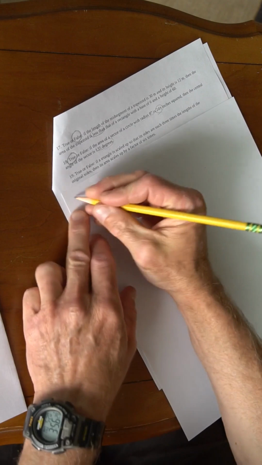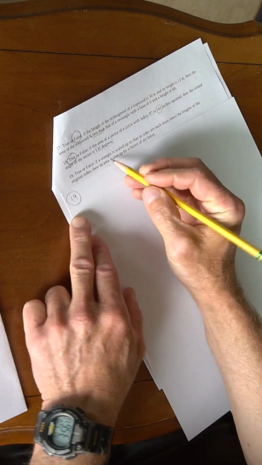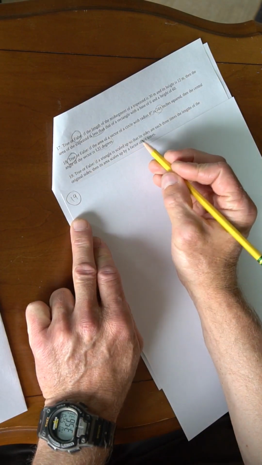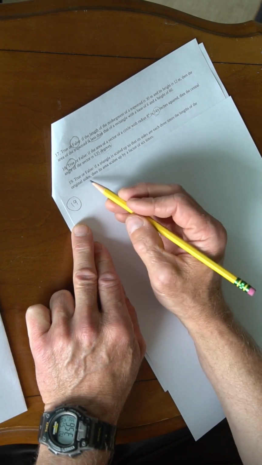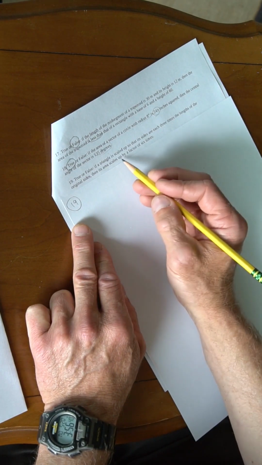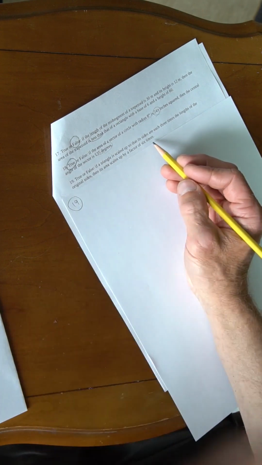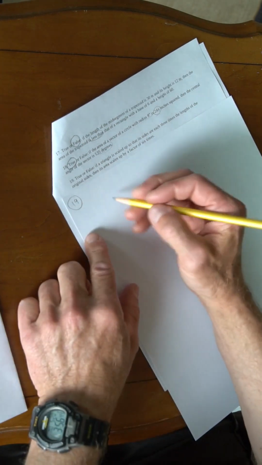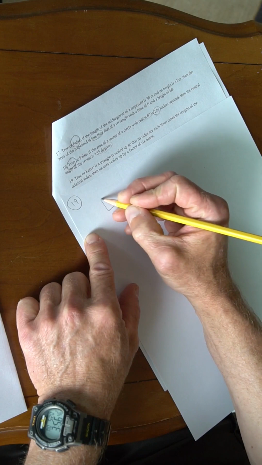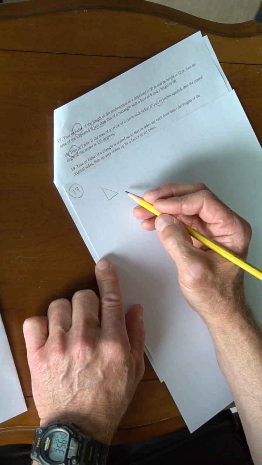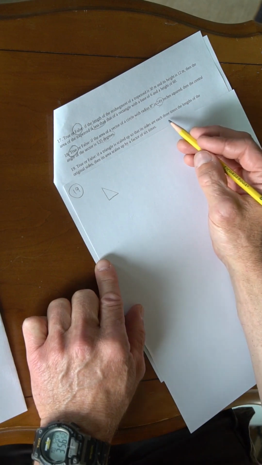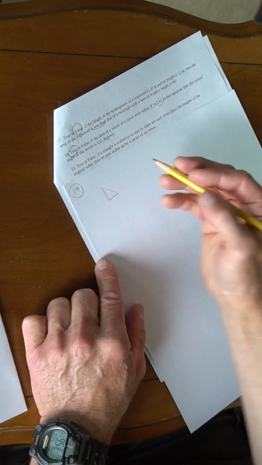Number 19. True or false? If a triangle is scaled up so that its sides are each 3 times the lengths of the original sides, then the area scales up by a factor of 6. All right, so I have a triangle. I'm going to make my life easy by thinking about it in terms of a right triangle. It's scaled up so that its sides are each 3 times the length of the original.